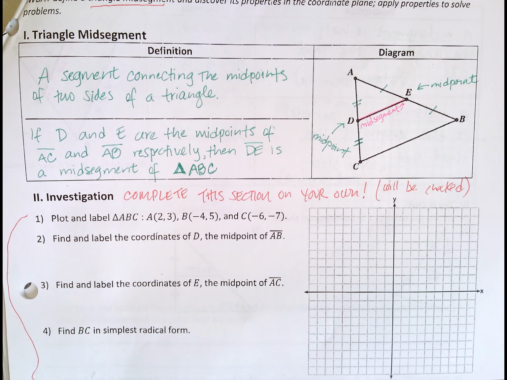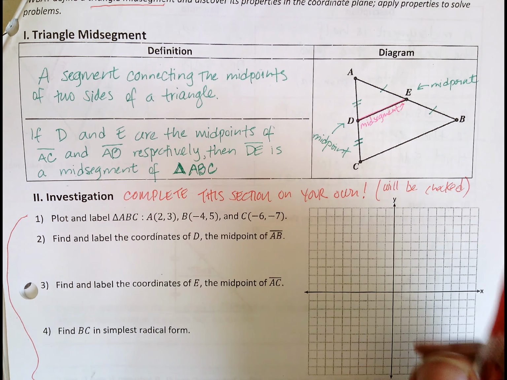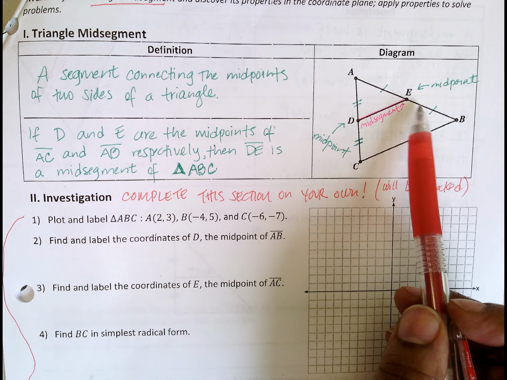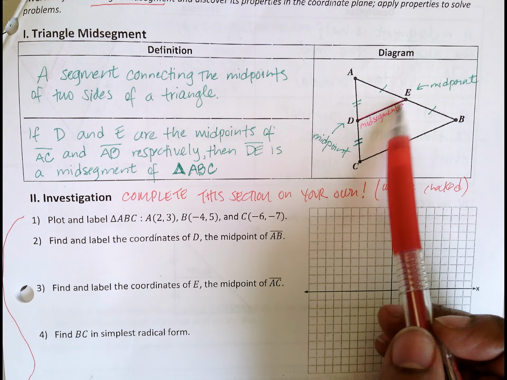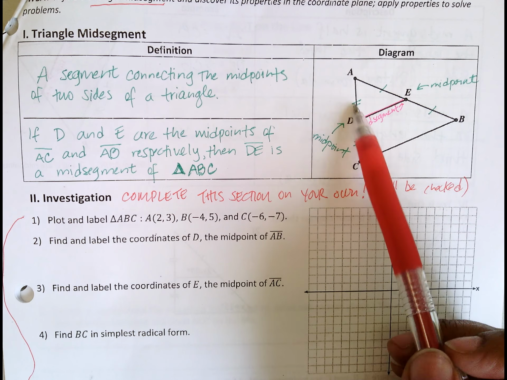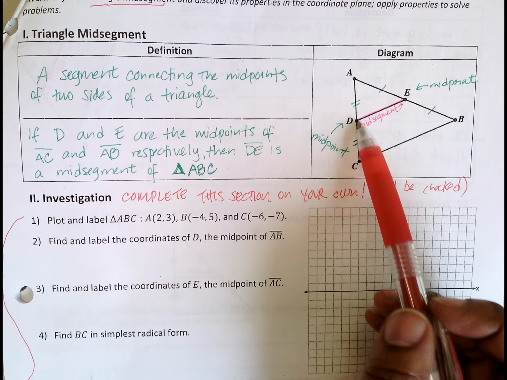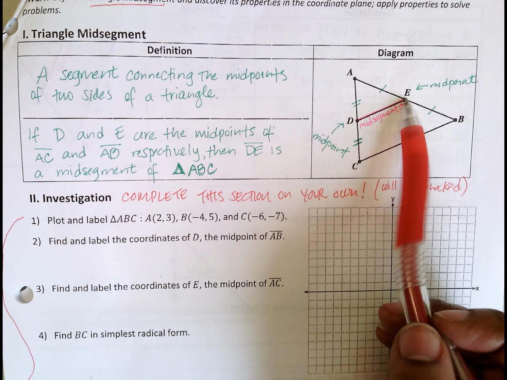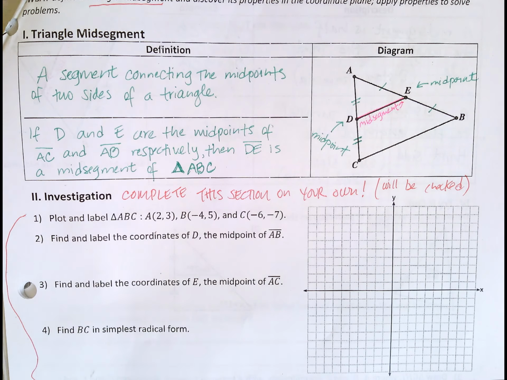And if you notice, the tick marks also indicate that we're dealing with a midpoint and essentially a mid-segment because, like I said, these two points are connected, they make a segment, and that segment splits this triangle up.